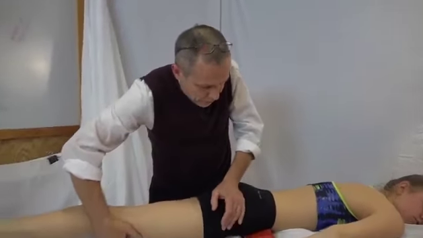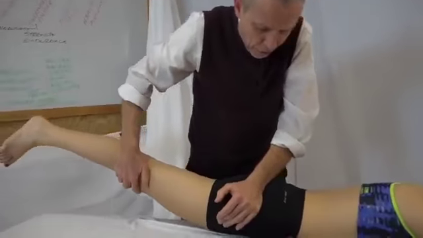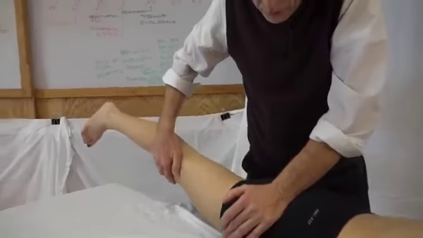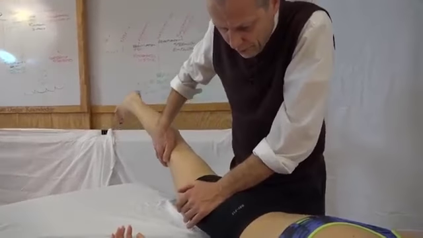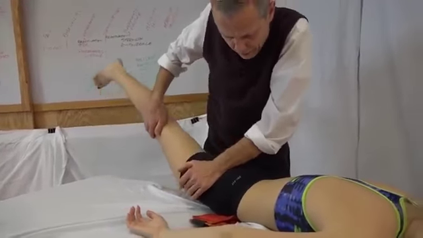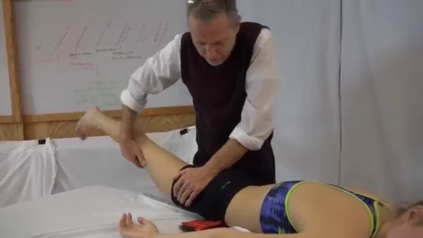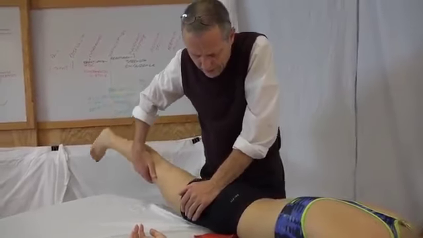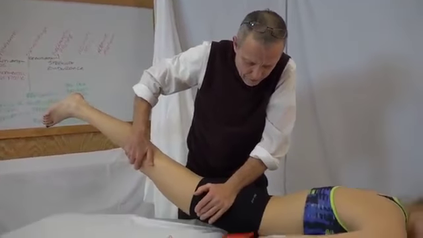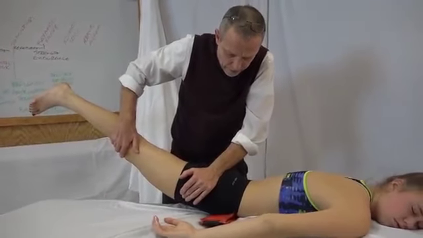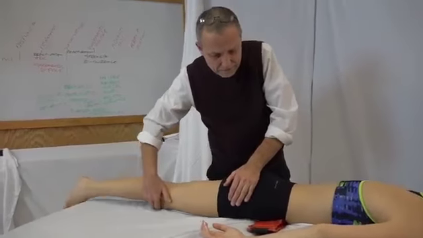I can then follow this through with small neuromuscular reeducation, and the patient will help me with that movement of extension. So I move up, you move up, good, good, and isometric in extension, good, hold the leg up, good, and relax.